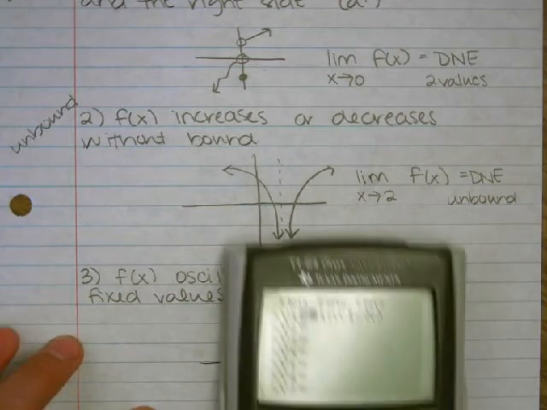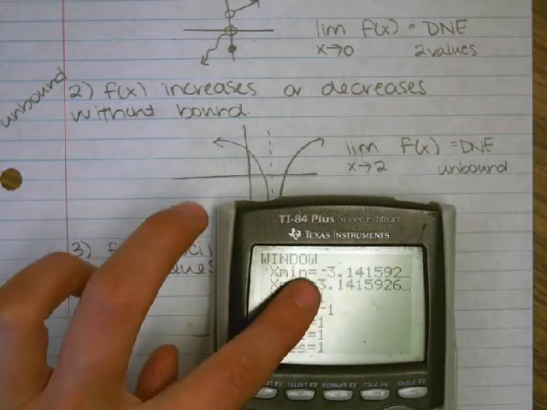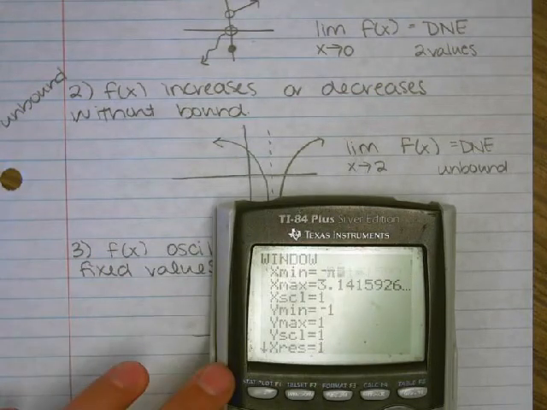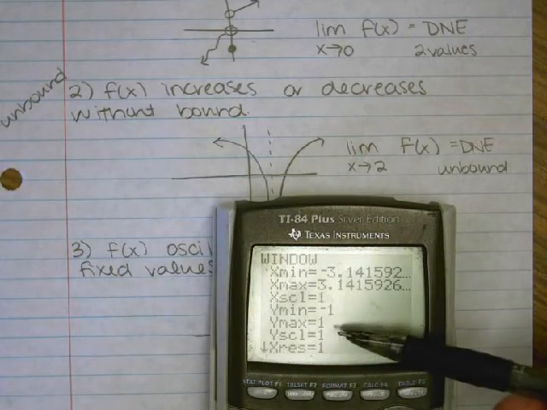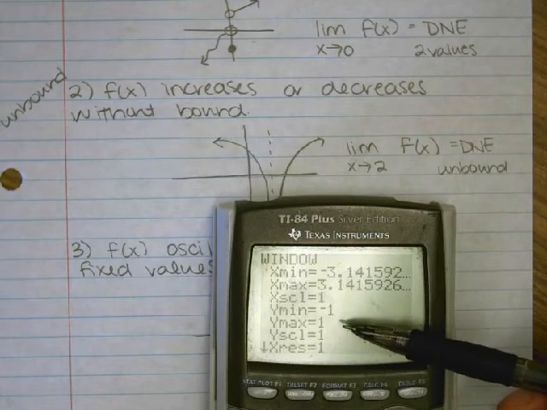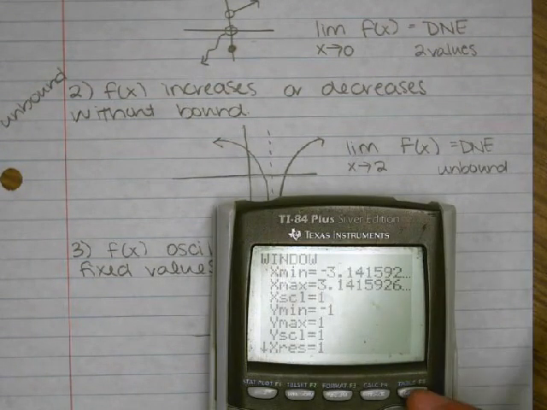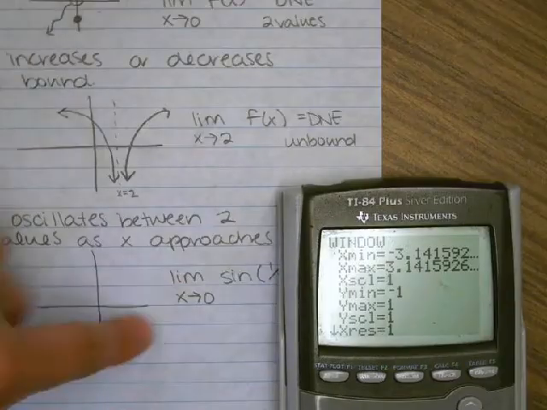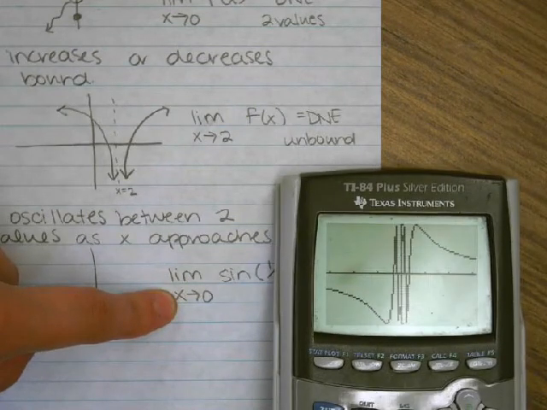So I went ahead and typed in sine of 1 over x. For the window of my calculator, I made the x values from negative pi to pi, because typically when we plug in an x value for sine, we're using pi halves or pi fourths or something like that. And then the y values, if you remember sine graphs, they oscillate between -1 and +1. They go back and forth. So I set the range of my window to be between -1 and +1 so I can see what's going on. So if I'm looking at this graph and I want to know the limit as x is approaching 0, this is what that graph looks like. You can see it oscillate.